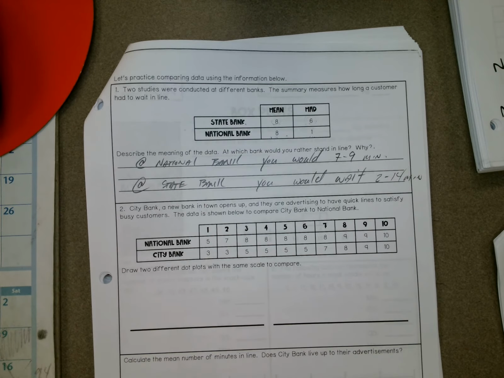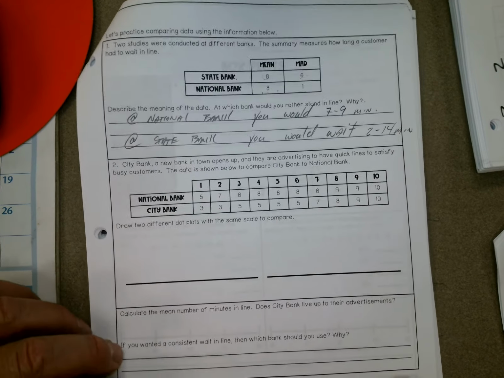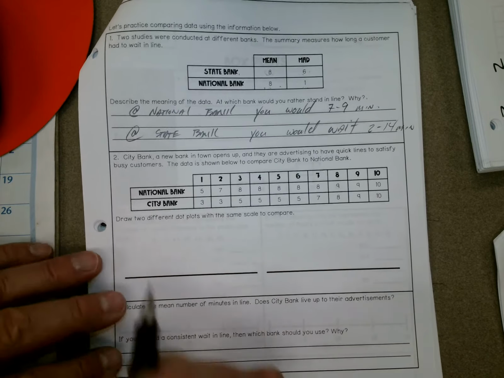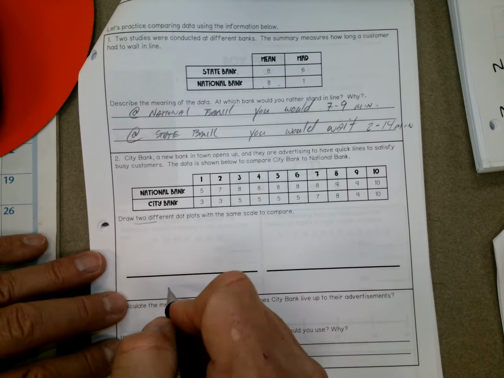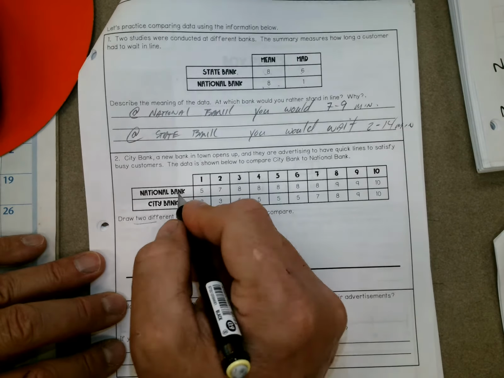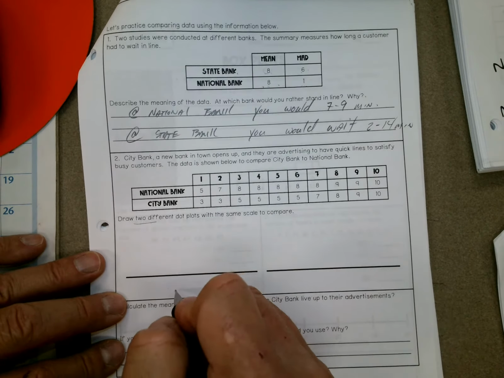Citibank, a new bank in town, opens up, and they are advertising quick lines to satisfy busy customers. The data is shown below to compare City and National Bank. Draw two different dot plots, one for the number of minutes at National and one for the number of minutes at City.